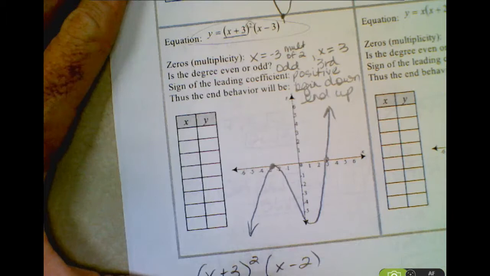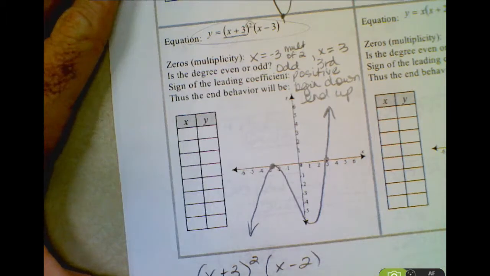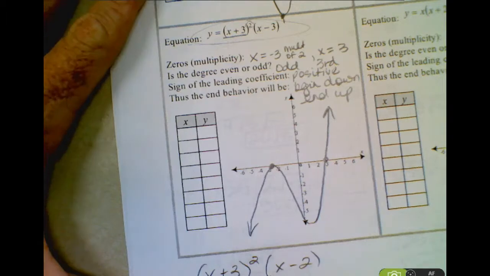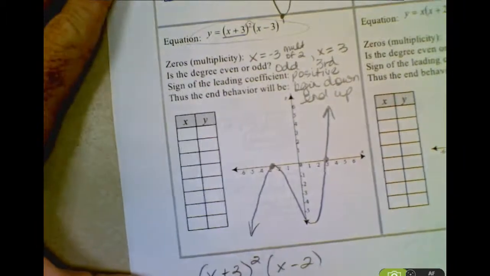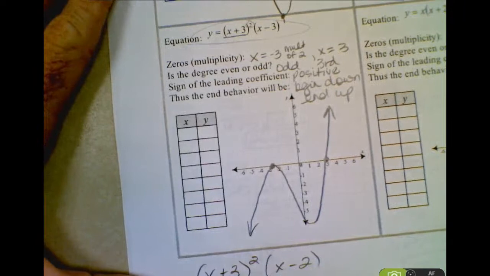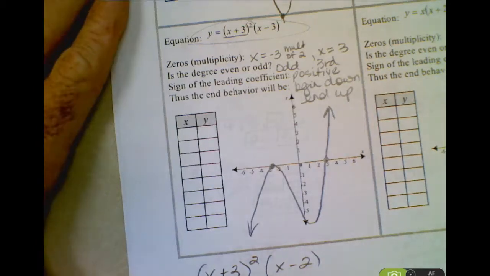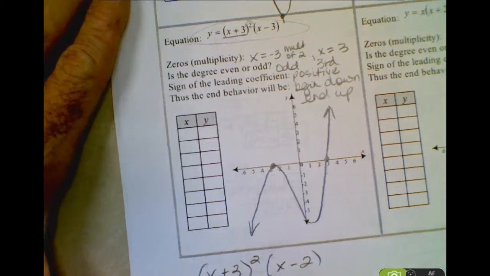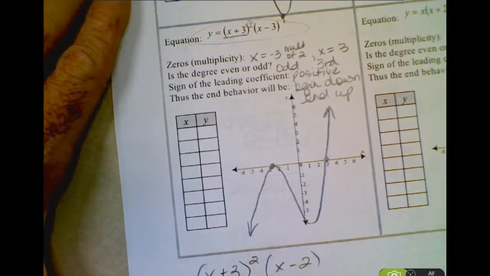And if we multiplied that all out, we would have x cubed plus 4x squared minus 3x minus 18.